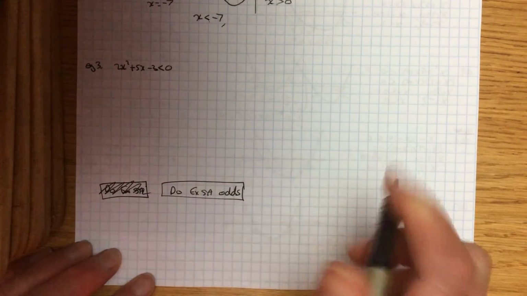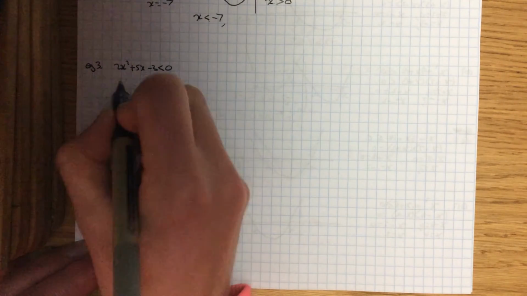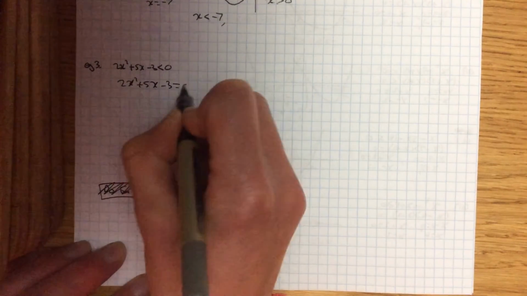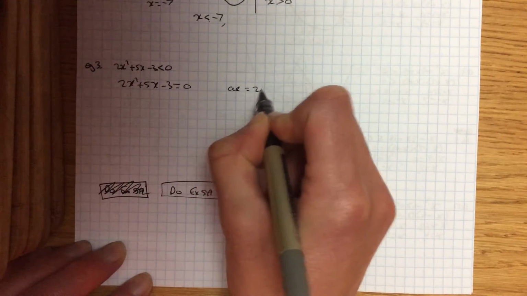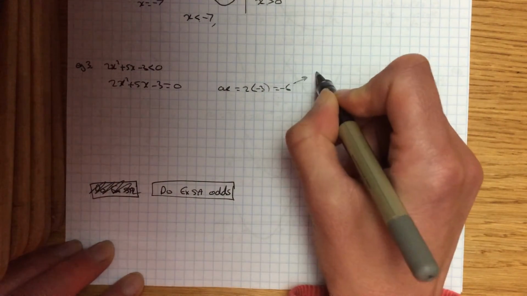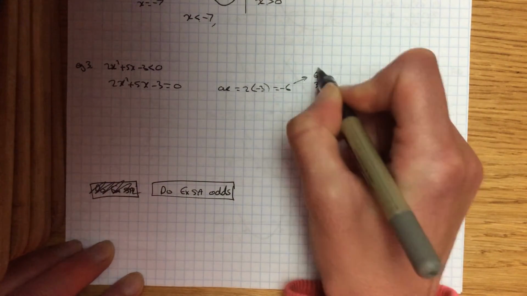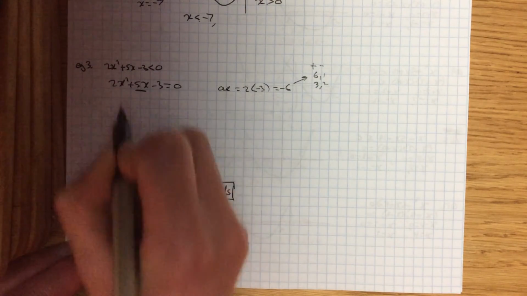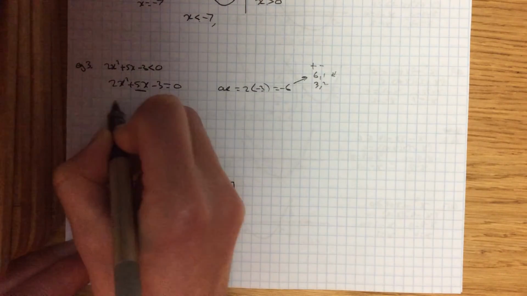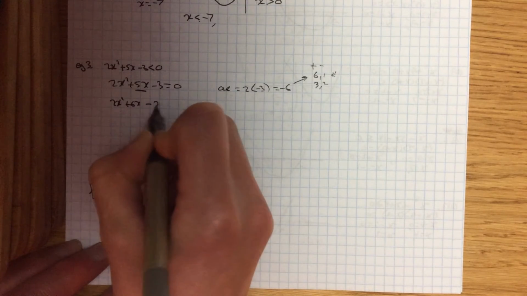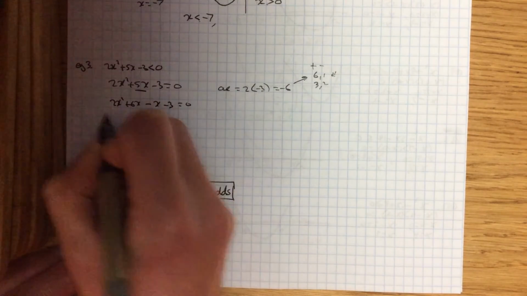And the last example. I'm going to factorise this. So that's your AC method. So AC is 2 times -3, which is -6. What multiplies to give 6? 6 and 1, 3 and 2. It's a -6, different signs. The magic number is 5. It's going to be the first one. So 2x squared plus 6x minus 1x, take away 3, equals 0.